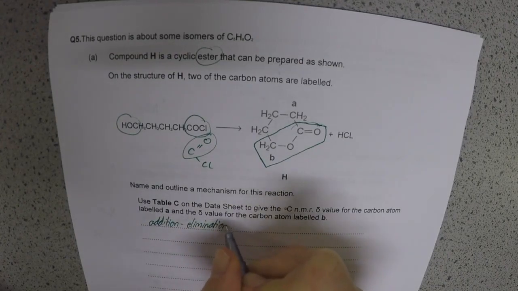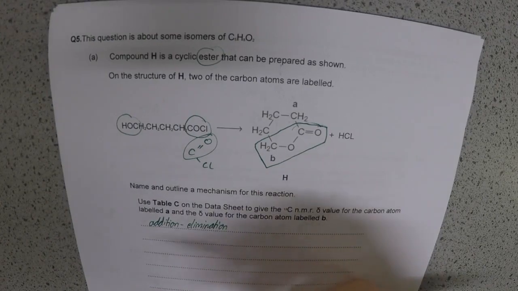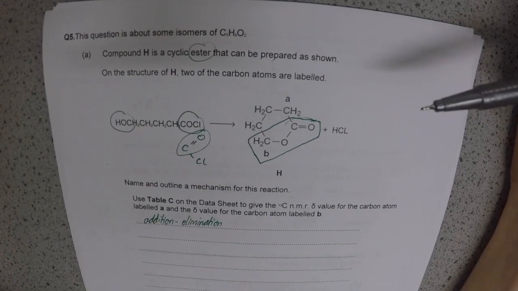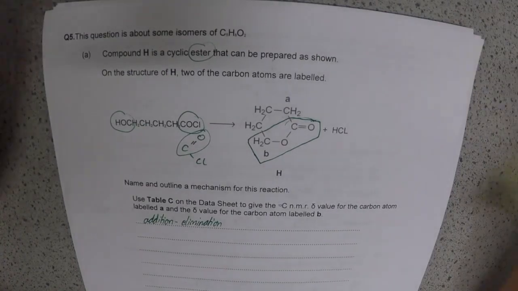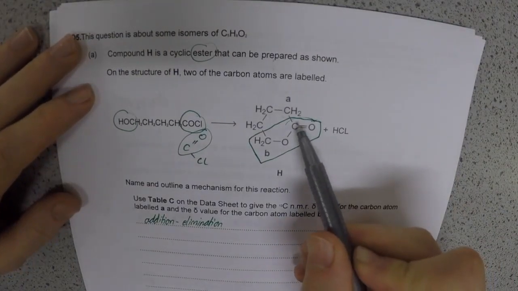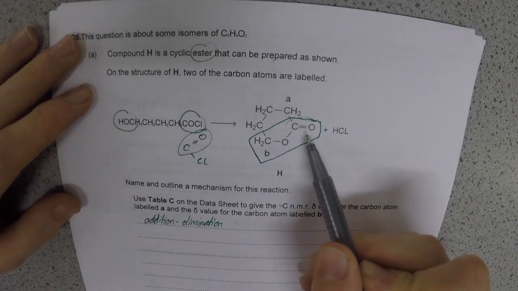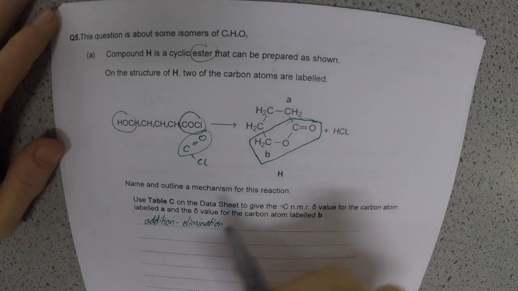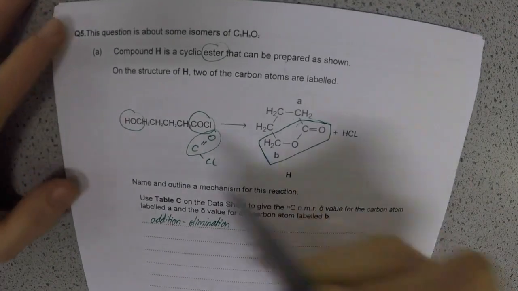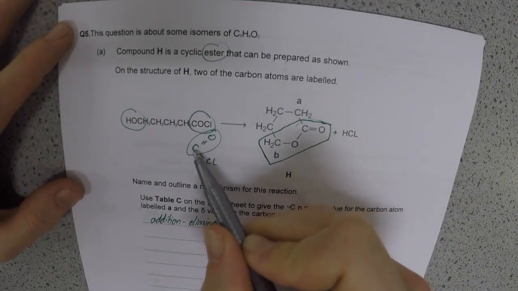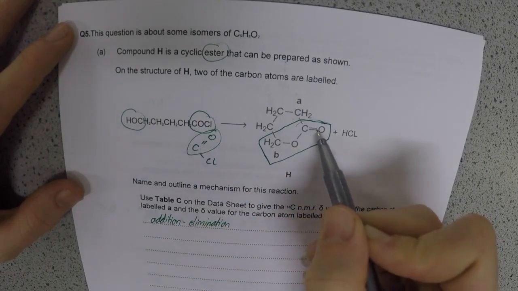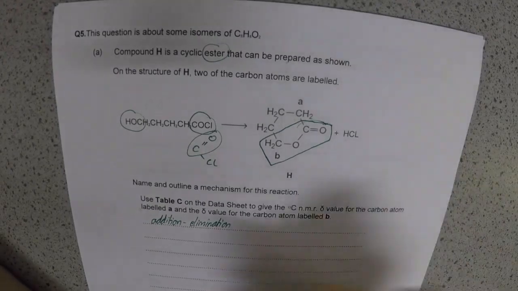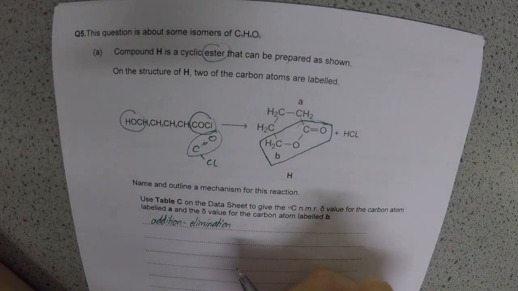So we've got the double bond there that's able to open up and allow new atoms to come in and to be added to the molecule. But the double bond remains in the product. So at some point, some atoms have to be removed. So we've got an opportunity for atoms to be added, but those atoms have also been removed because we've got the double bond reforming. So it's an addition, elimination reaction.